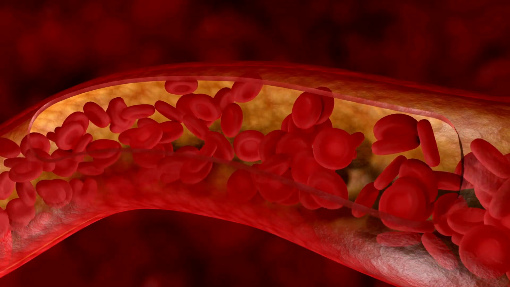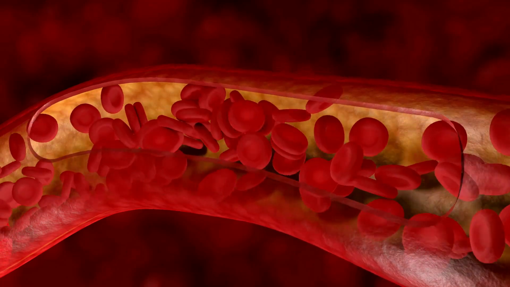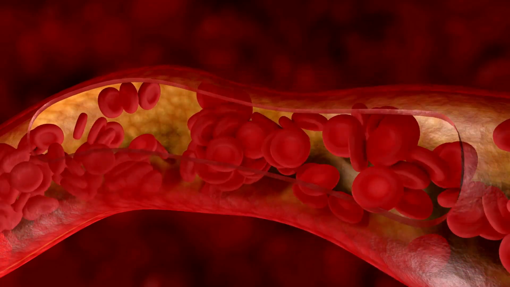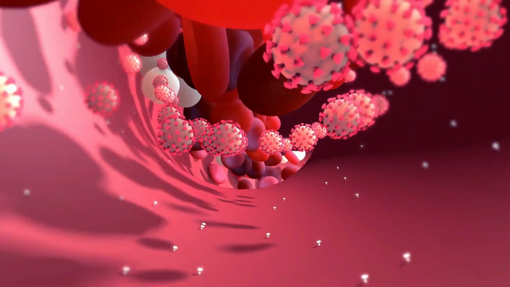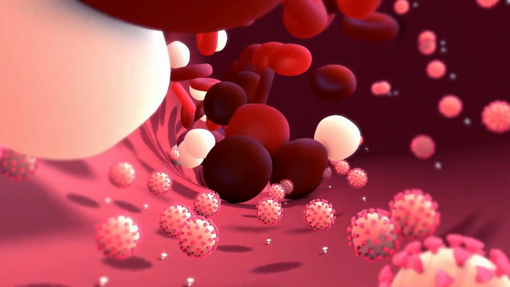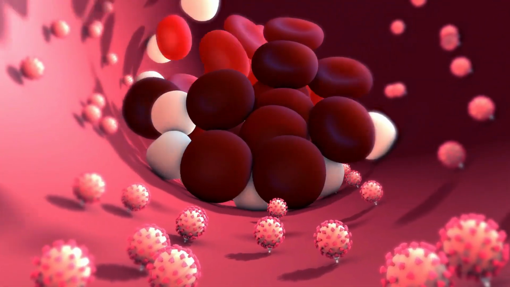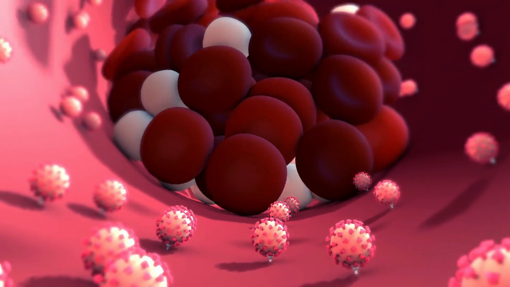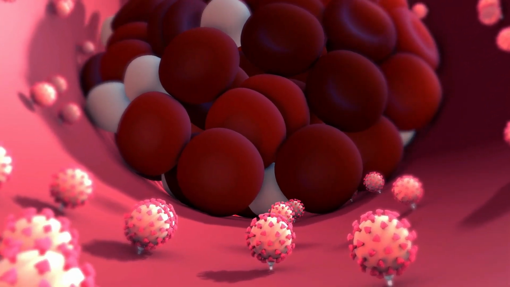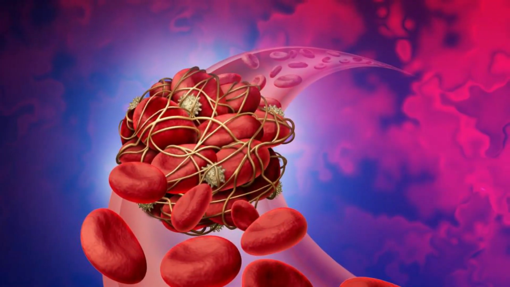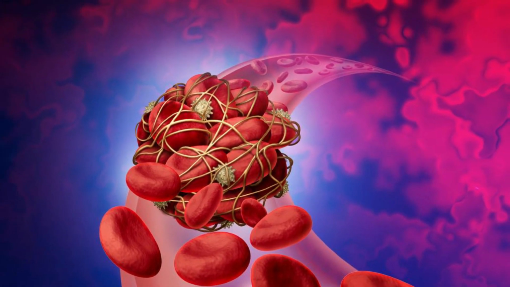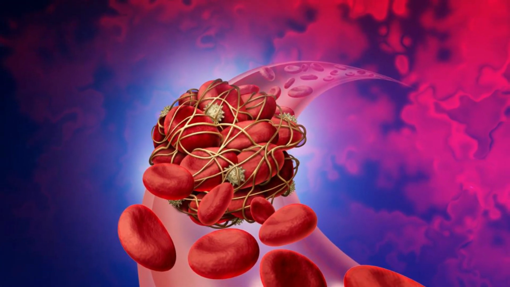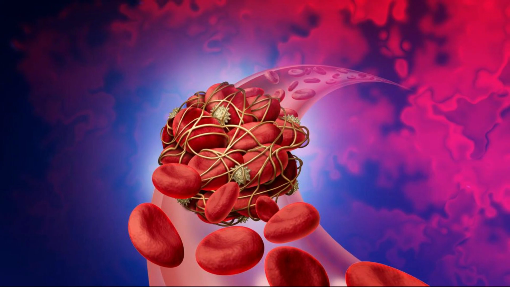Coagulation, also known as blood clotting, is a complex process involving a series of enzymatic reactions. These reactions convert the soluble protein fibrinogen, found in plasma, into insoluble fibrin threads, which strengthen the platelet plug and stabilize the clot. The coagulation process requires a delicate balance, as both excessive clotting and insufficient clotting can have severe consequences.